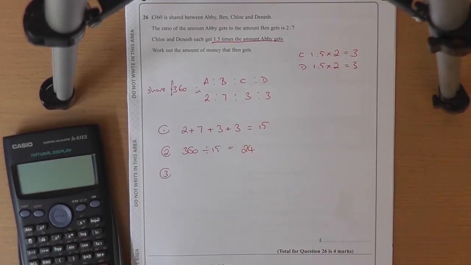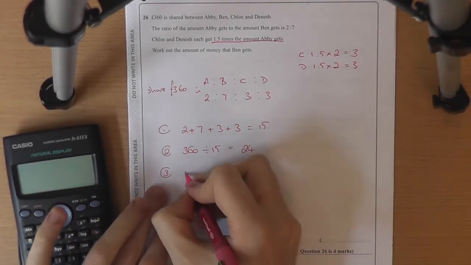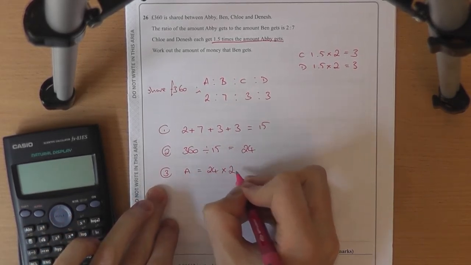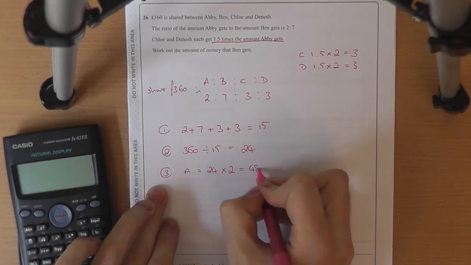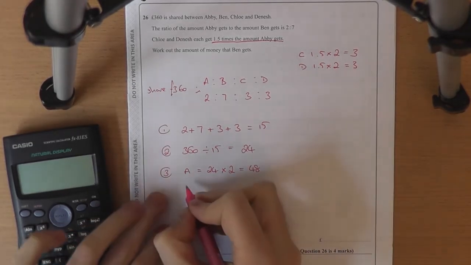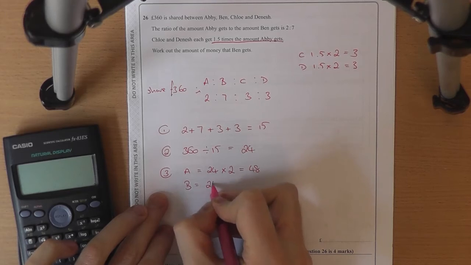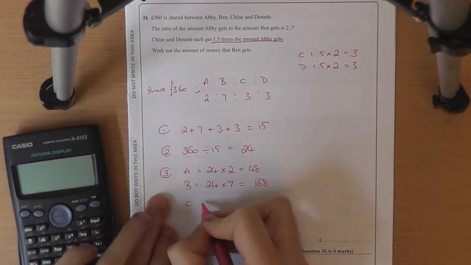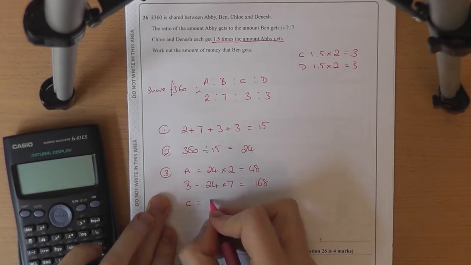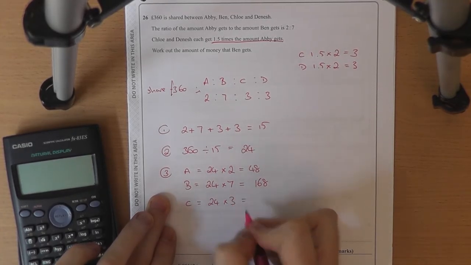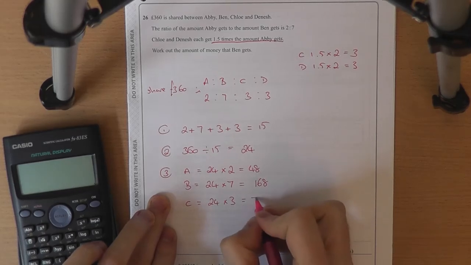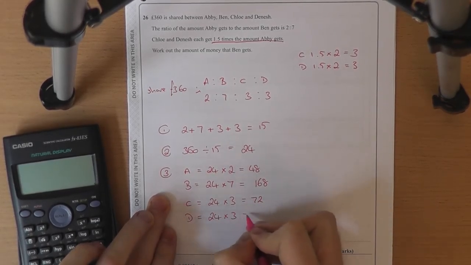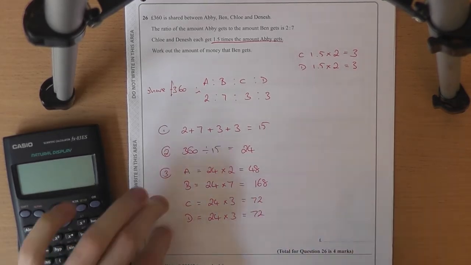If we do that sharing 24 times, then that means that Abby gets 24 lots of £2 and she gets £48. It means that Ben gets 24 lots of £7 and he gets £168. It means that Chloe gets 24 lots of £3 and she gets £72. And it means that Dinesh also gets 24 lots of £3 and he also gets £72.